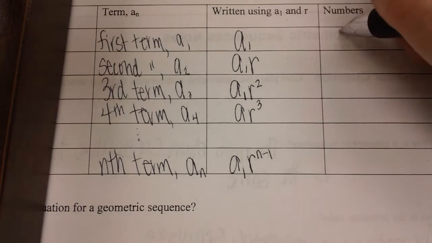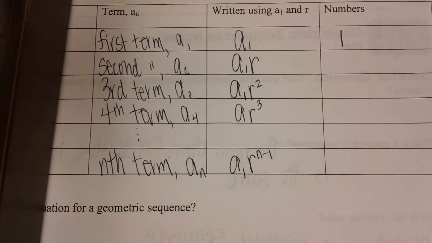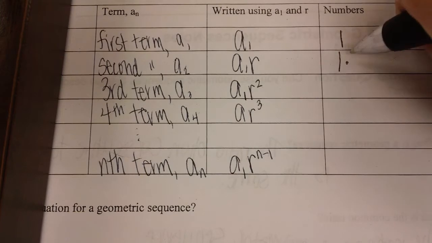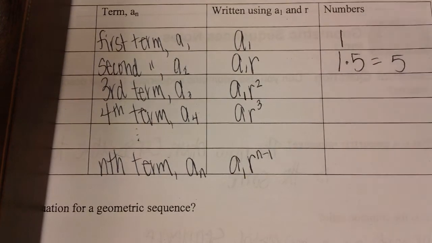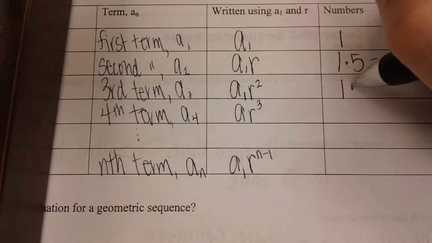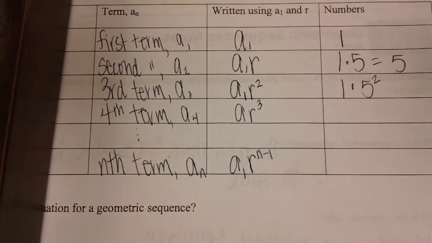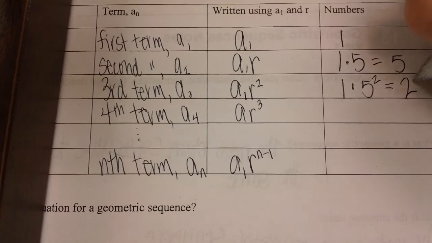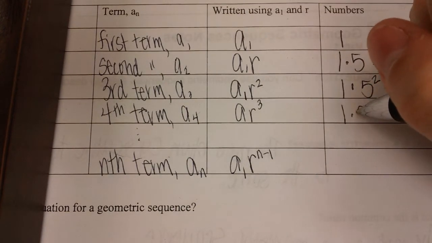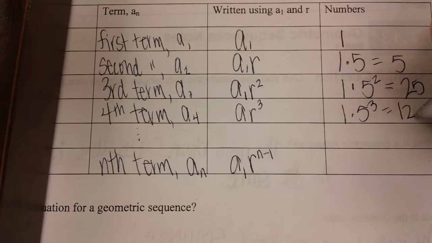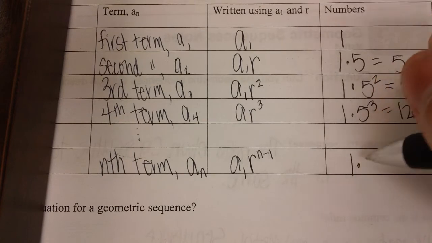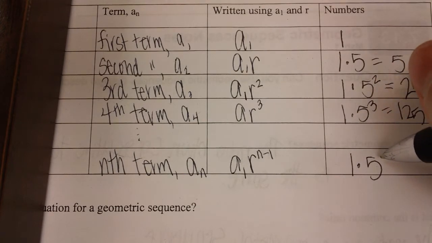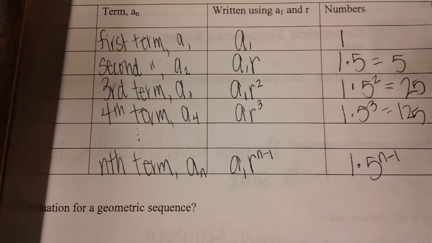So if our first term was 1, and our common ratio was 5, we'd have 1 times 5, which is 5. Our third term would be 1 times 5 squared, which is 25. Then we'd have 1 times 5 cubed, which is 125. Then down here we'd have 1 times 5 to the n minus 1 power.